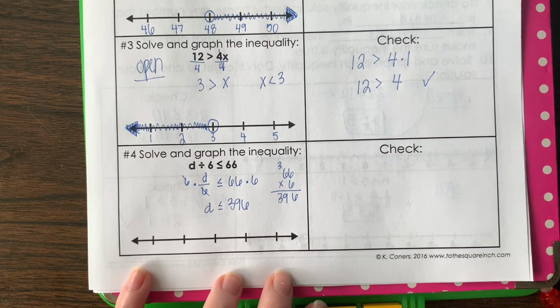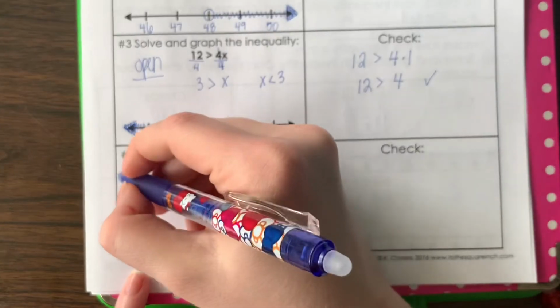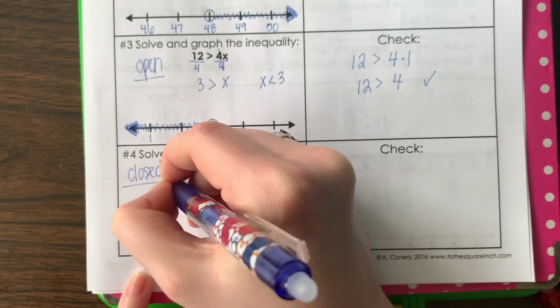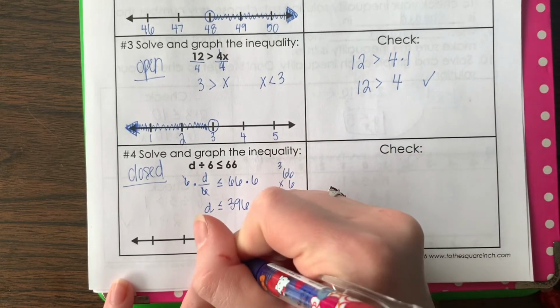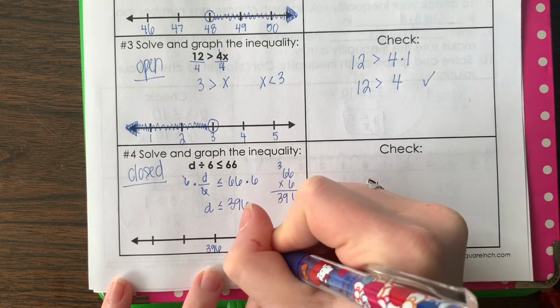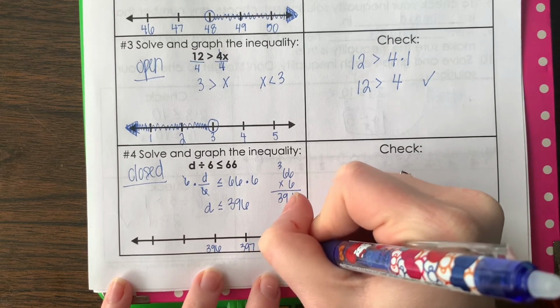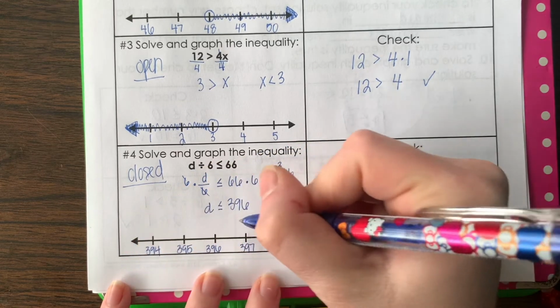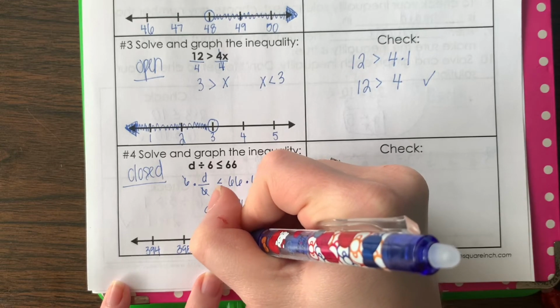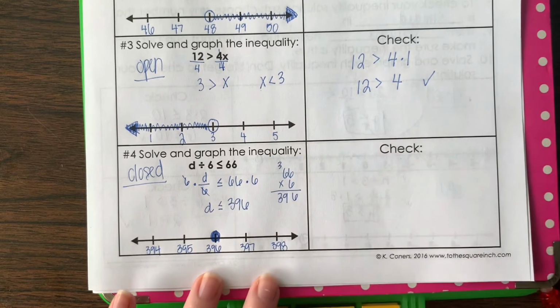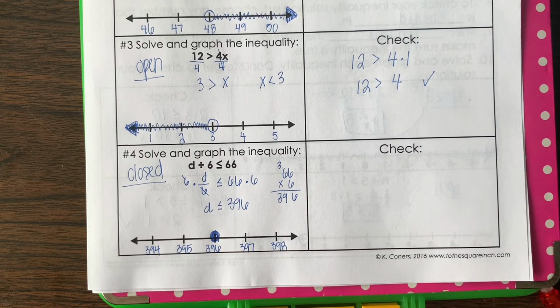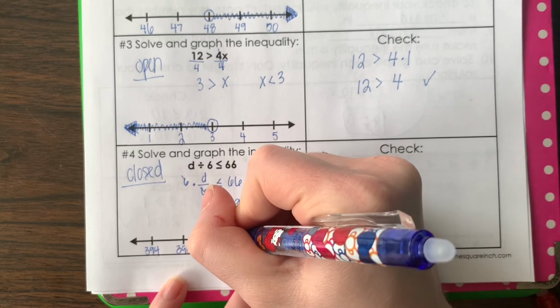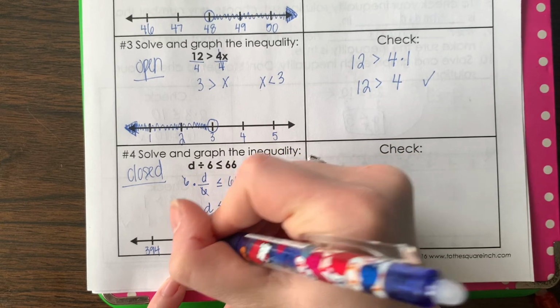396. Is this going to have an open or a closed circle? It has to be closed because we have the equal to. So on my number line, I'm going to put 396, and then I'm just going to count by ones again. Remember, you can count by whatever number as long as you're consistent, and put it in the correct order. So at 396, I have a closed circle, so a circle that is filled in. Now am I going to shade left or right? We say that d has to be less than or equal to 396. So that means it has to be smaller than 396, so we shade to the left.